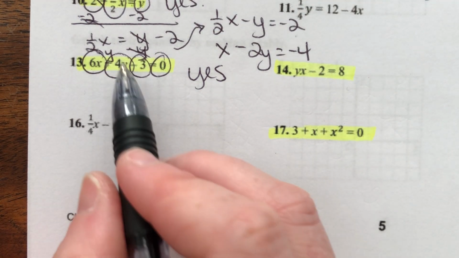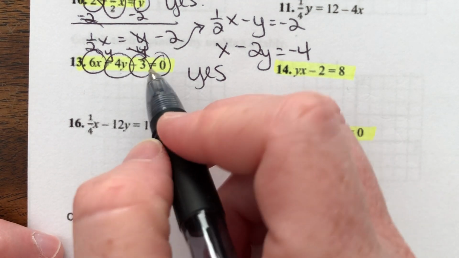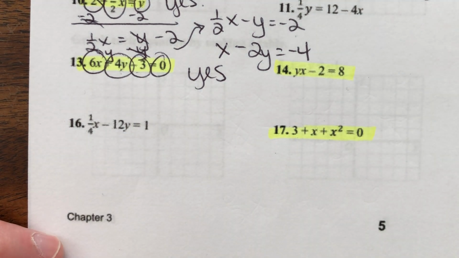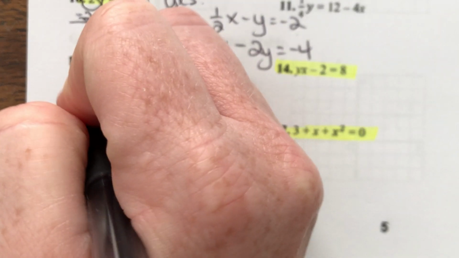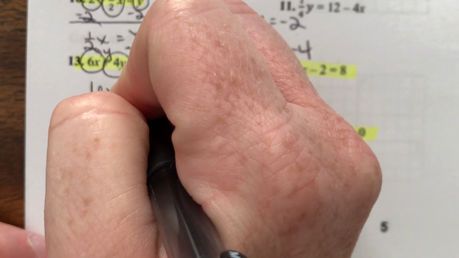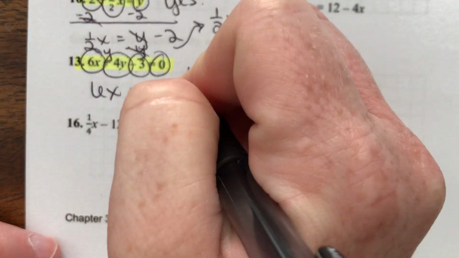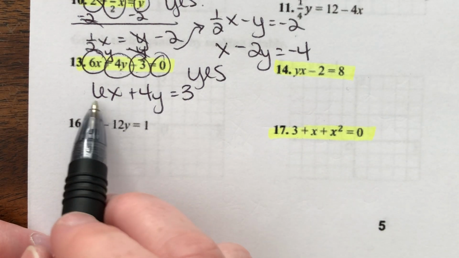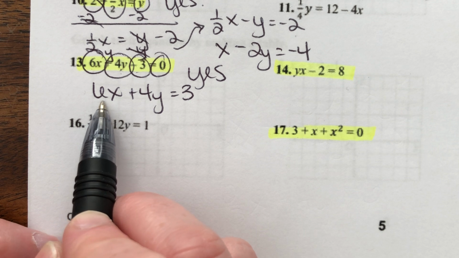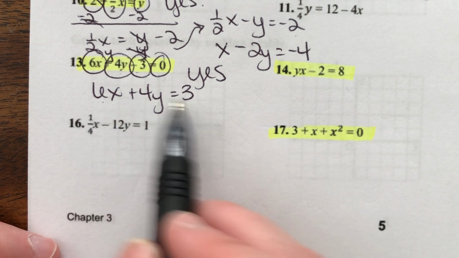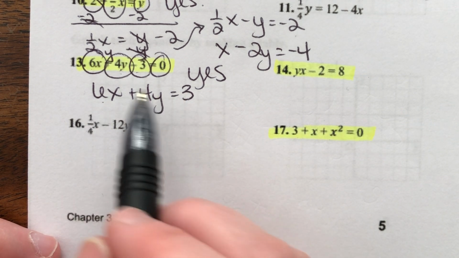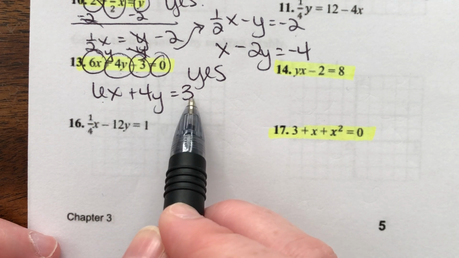And then to get x and y on one side and any other numbers on the other, I have to subtract 3. Oh, is it already minus 3? I have to add 3 on both sides. So 6x plus 4y equals 3. And the number in front of x is not negative and it is not a fraction, so this would be your answer. This is in standard form. ax plus by equals c.